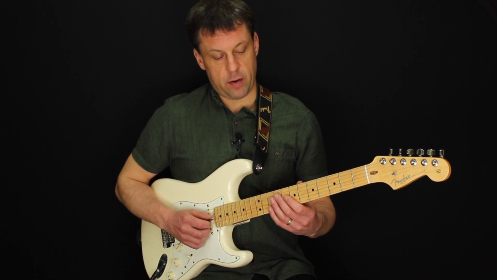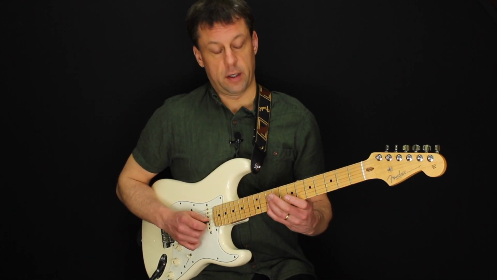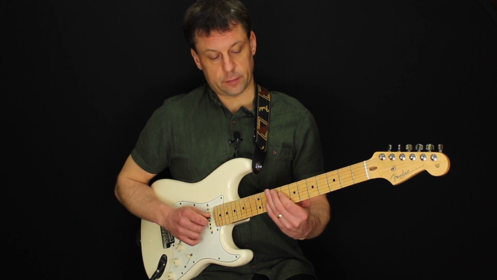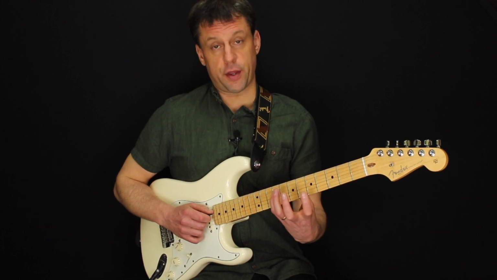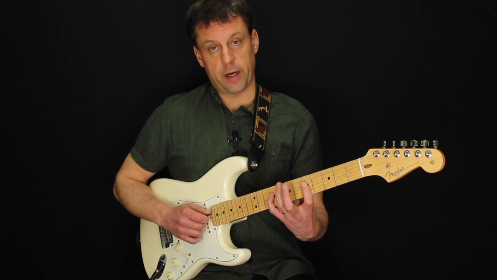Next chord is D, so I'm thinking from a D note here. And the line is the fifth, the third, the root, then the flat 7. The flat 7 is going to move down a semitone. I'm now on the third of the G, again thinking from this G note here on fret 5 on the D string.